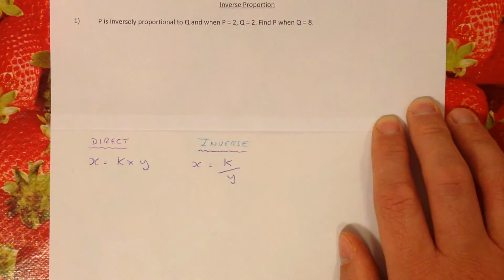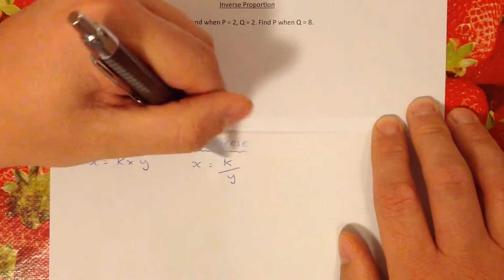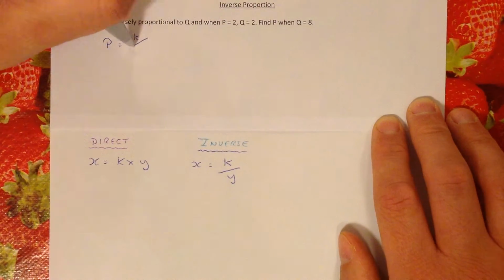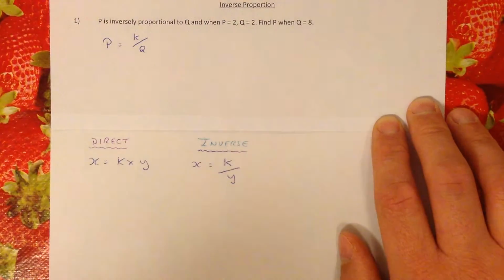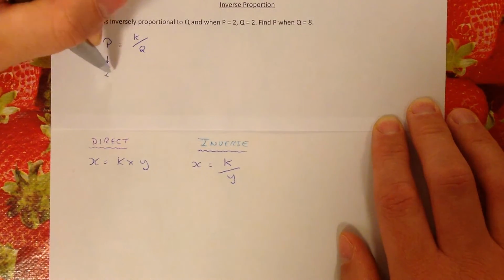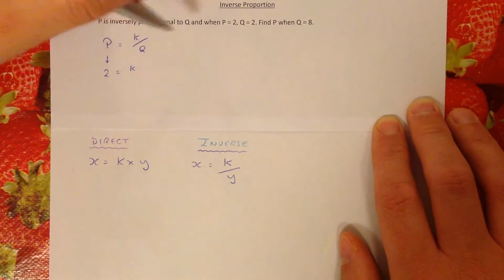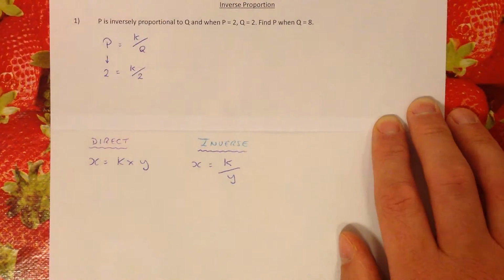So let's have a look at this first question then and see if we can apply this rule. P, so that's our first variable, is inversely proportional, so that becomes k divided by instead of k multiplied by. So it's inversely proportional to q. I've established my rule, and then just like we did with direct proportion, the first part of the question is going to be to try and find this constant value. It says when p is 2, so I can substitute 2 in there, then q is also going to be 2, so I can substitute a 2 in here.